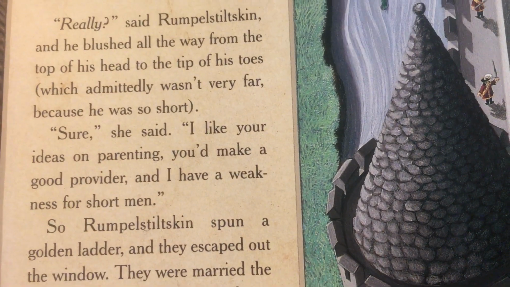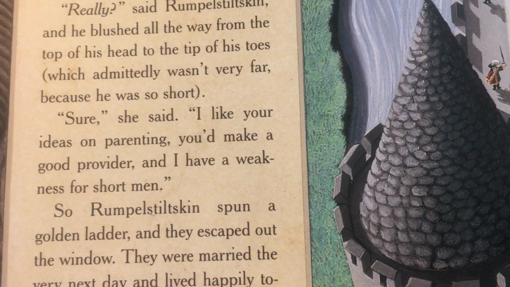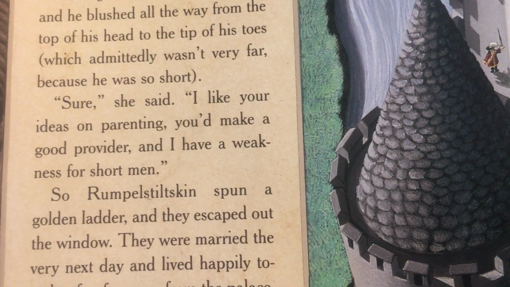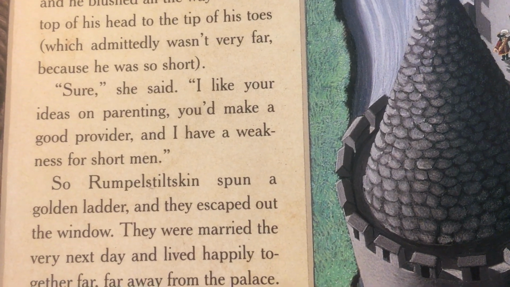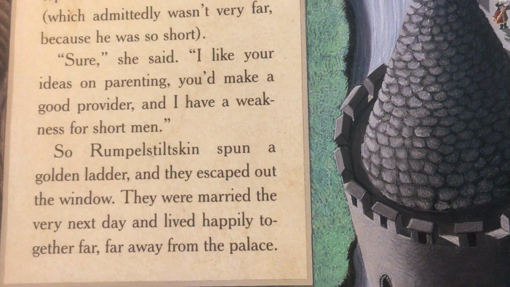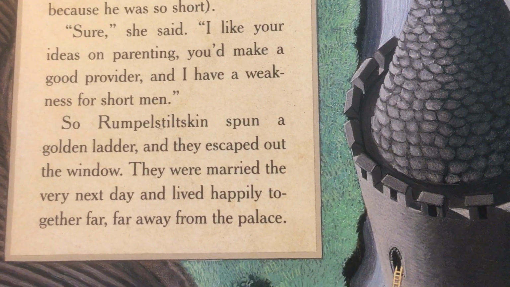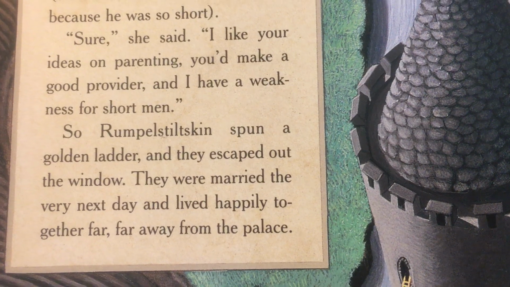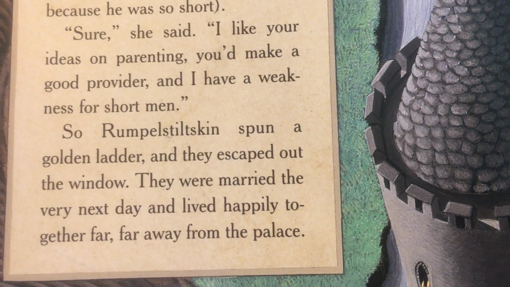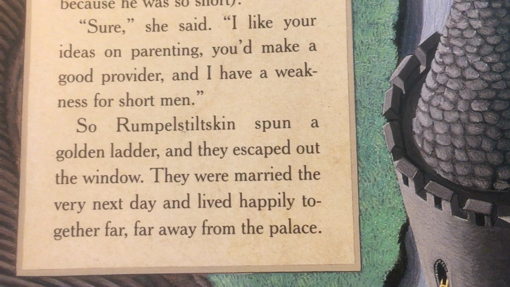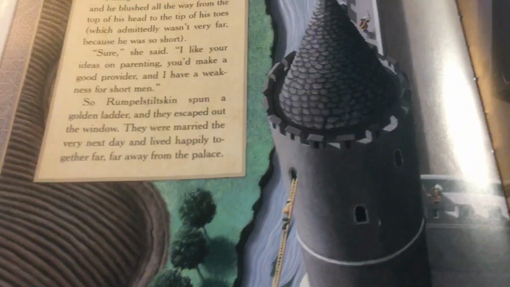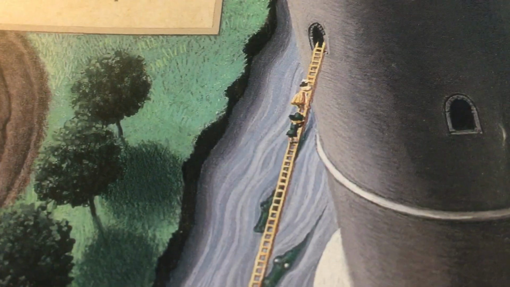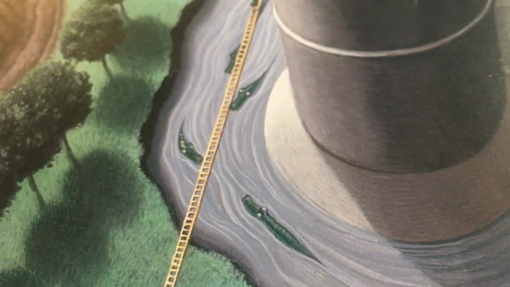"Sure," she said. "I like your ideas on parenting. You'd make a good provider, and I have a weakness for short men." So Rumpelstiltskin spun a gold ladder, and they escaped out of the window. They were married the very next day and lived happily together, far, far away from the palace. See, Rumpelstiltskin spun the ladder and they got away. See the crocodiles in the moat.